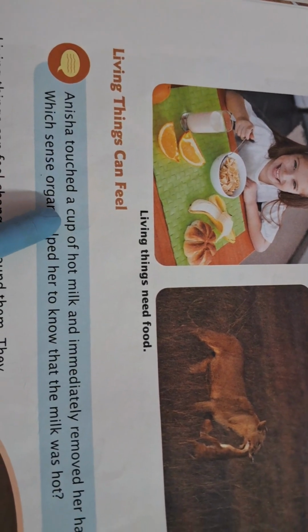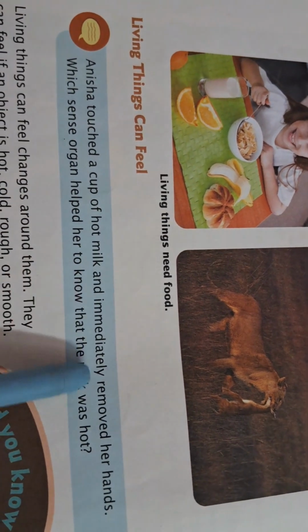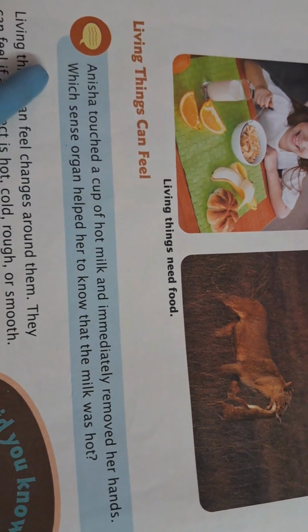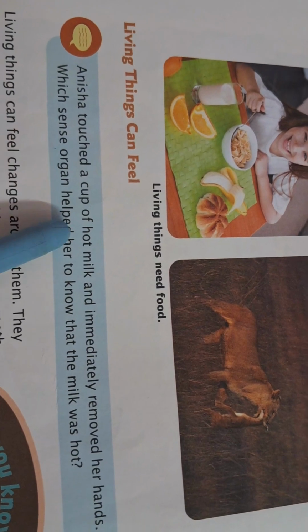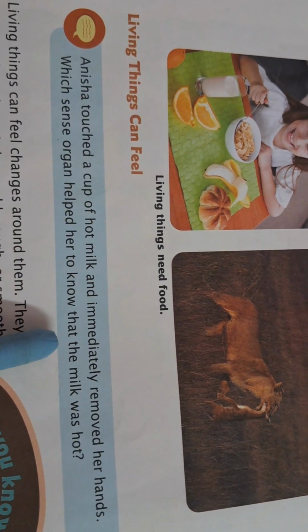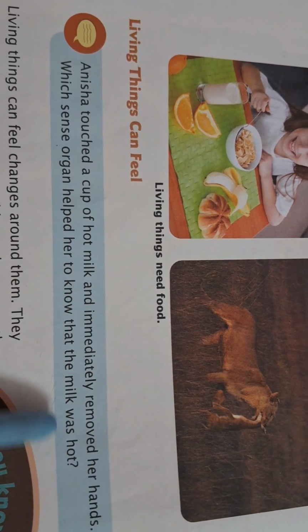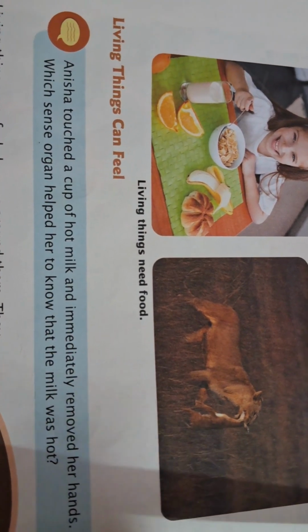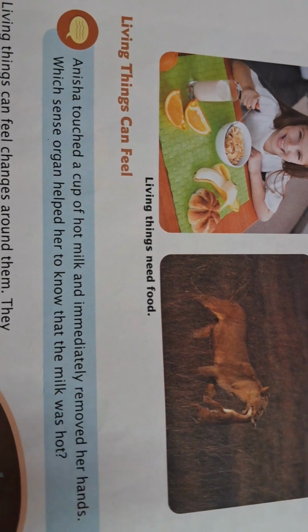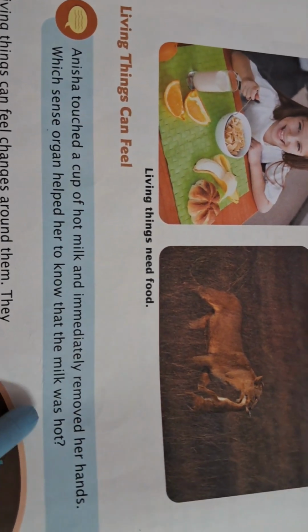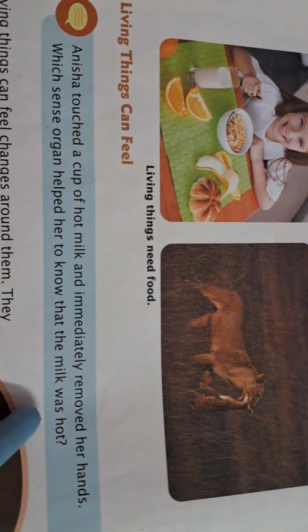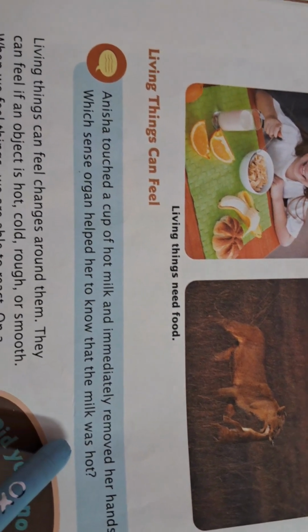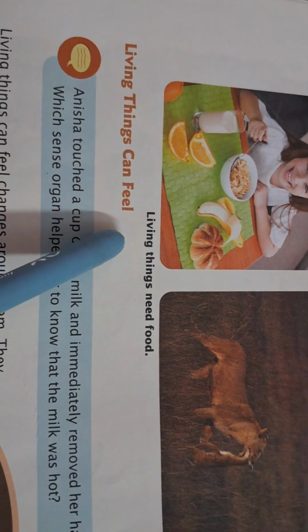Anisha touched a cup of hot milk and immediately removed her hand. Which sense organ helped her to know that milk was hot? Just she is holding one cup of hot milk, immediately she removed her hand. She will sense that milk is hot. So which organ? Skin, isn't it?